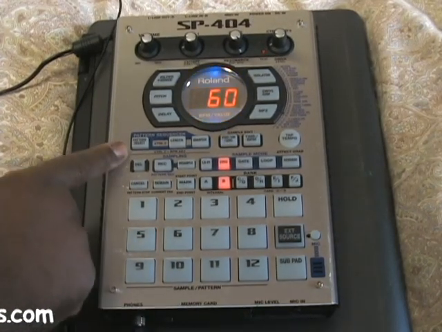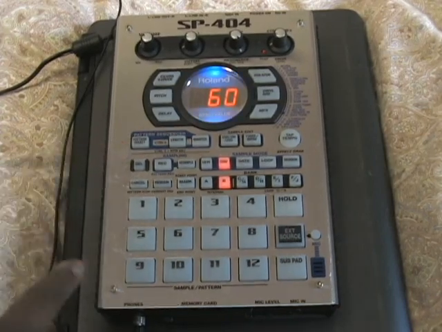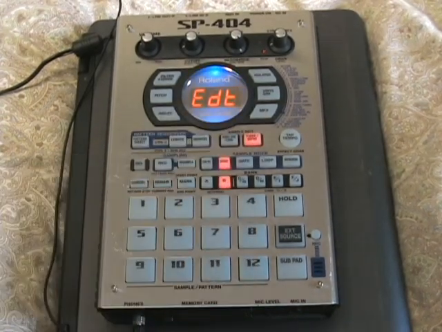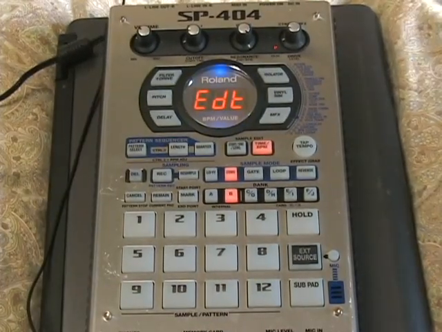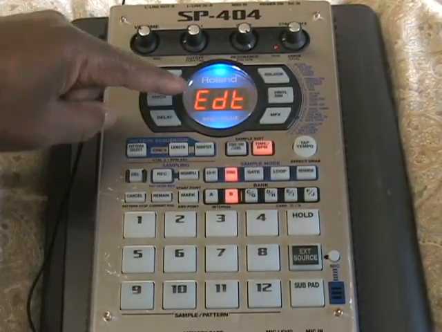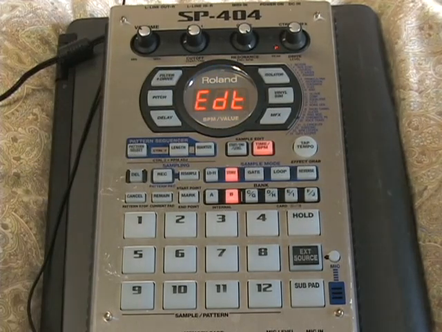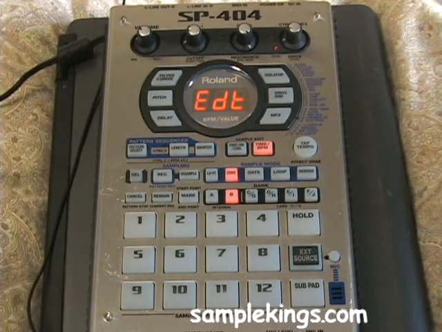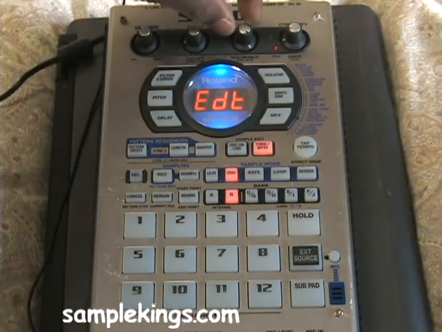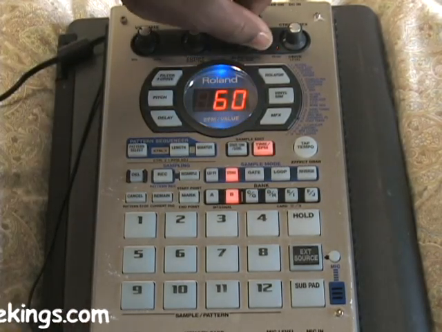Make sure your pad select is off. Next, we're going to hit our BPM button right here. And right now we're going to see edit. Now once you see it come up, you see edit right here, EDT. Next, if you want to check what the BPMs are, we'll turn controller 2.